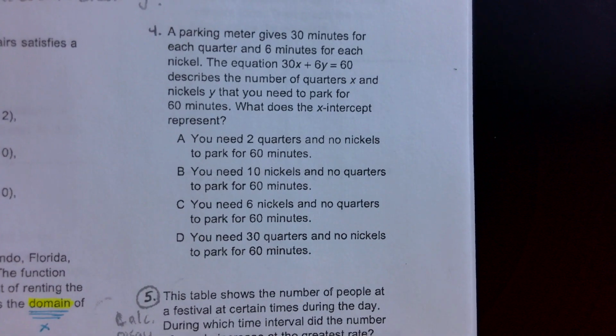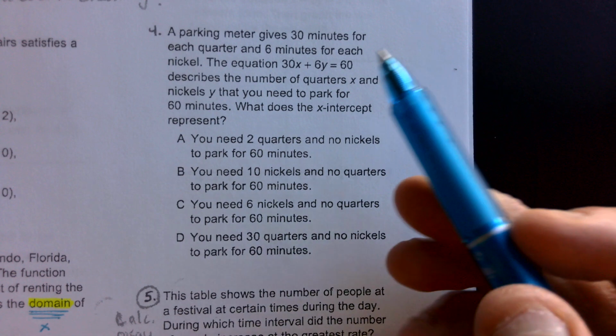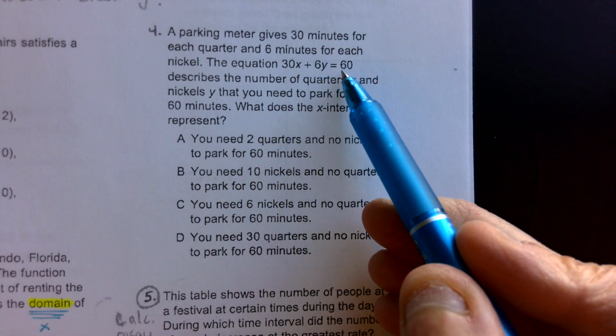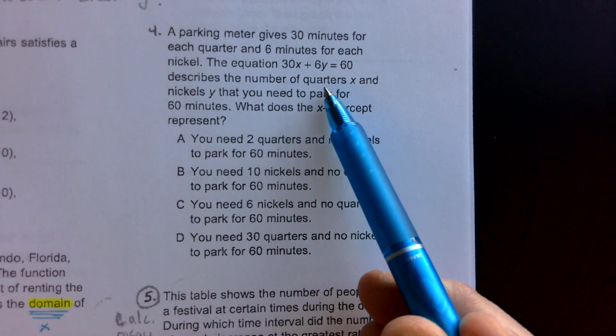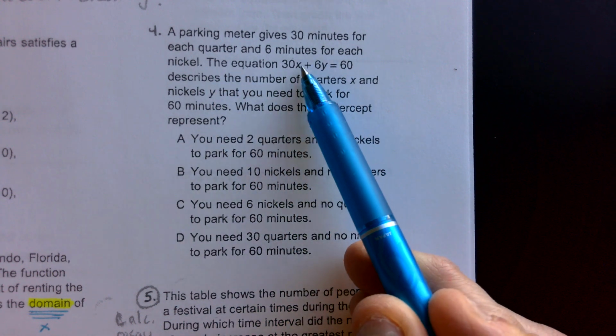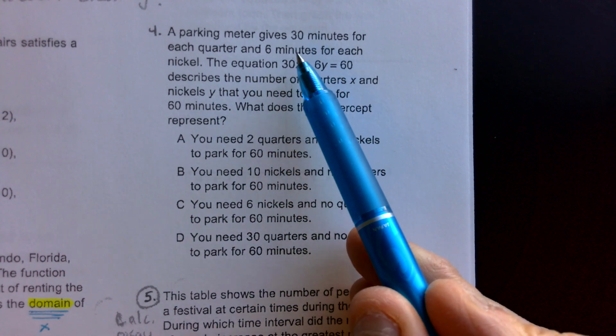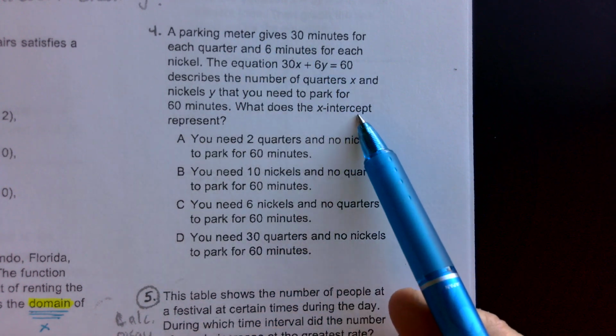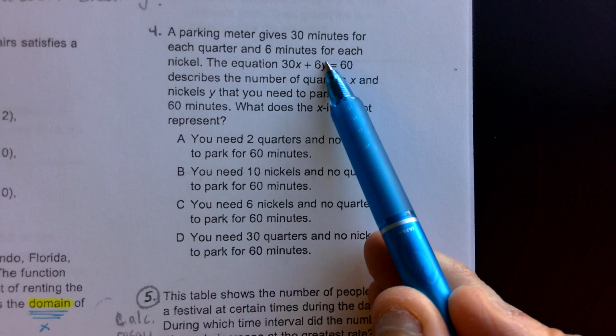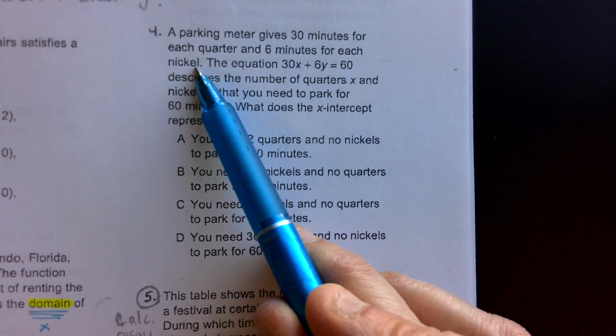All right, a parking meter gives 30 minutes for each quarter and 6 minutes for each nickel. Then the equation here, so they actually put this together for you, which is nice, but they go on to explain how they got it. So this describes the number of quarters, X. 30 minutes was each quarter. So that's how they got that. And nickels was Y, and nickels were 6 minutes each.